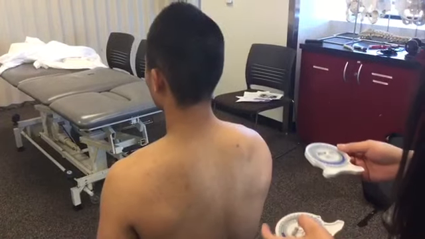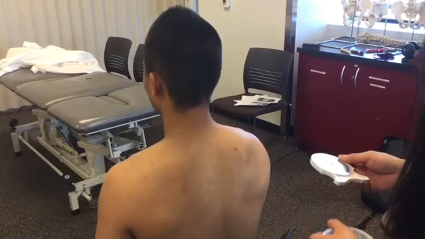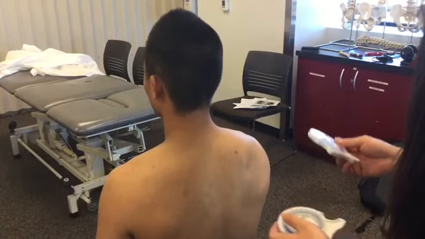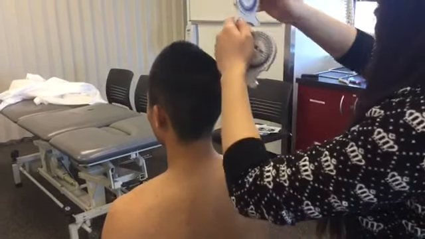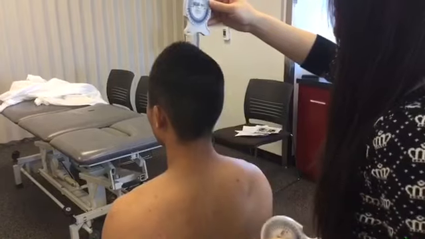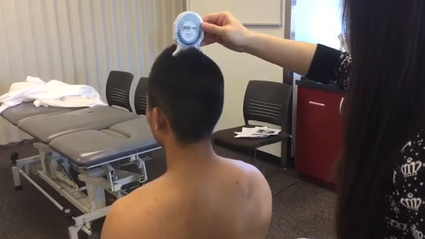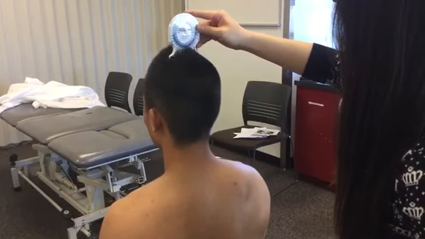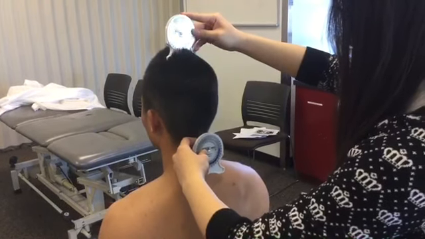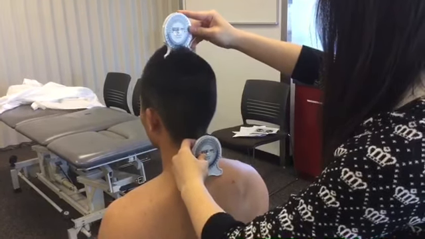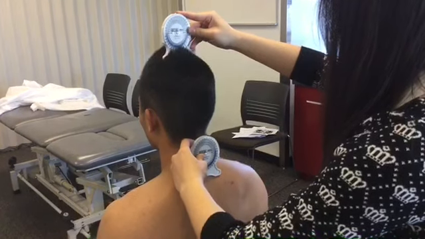Now I'm assessing his active range of motion of lateral flexion using inclinometers. I'm putting one inclinometer in the frontal plane on the top of his head, and another one on his T1, and then I zero both of the inclinometers.